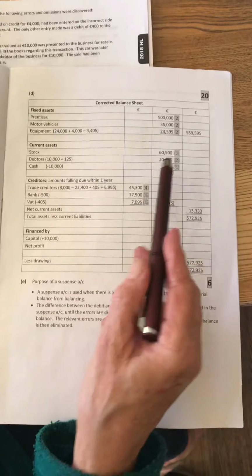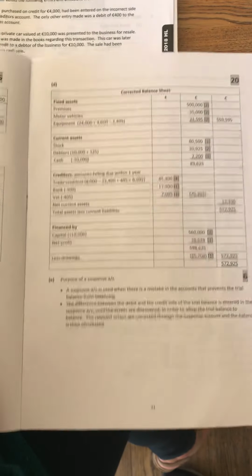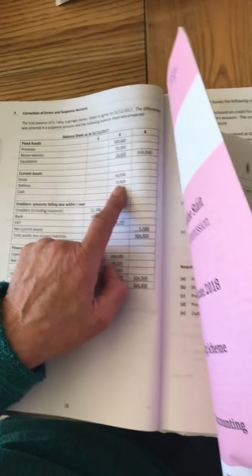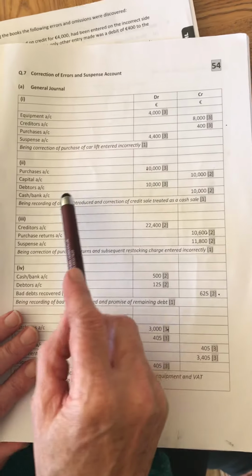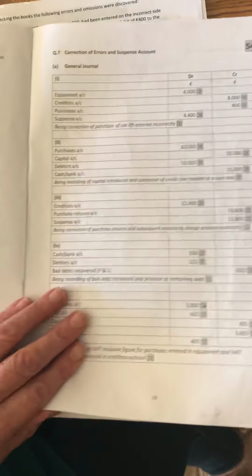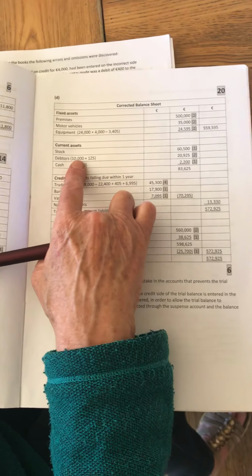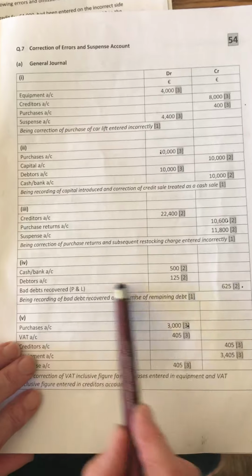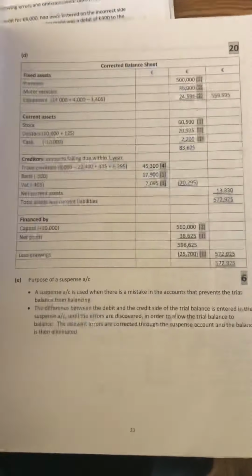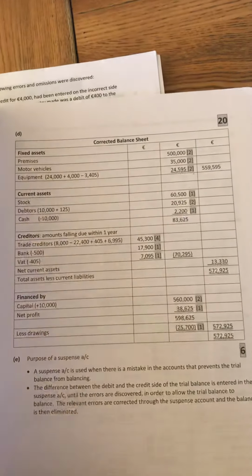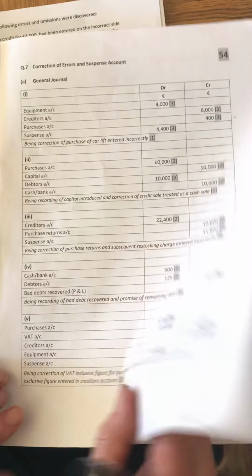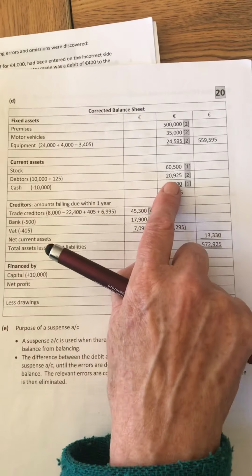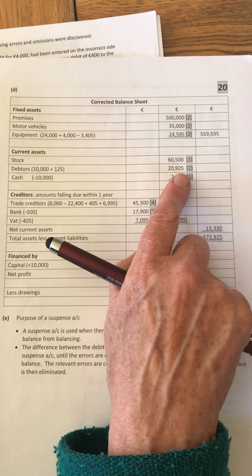There was no entry that affected stock. Debtors. The figure for debtors was 10,800. Debtors are an asset. If we debit the debtors, we add on to the asset. Debit debtors with 10,000 there, we add 10,000 onto debtors. Go down along and see debtors are debited with 125. We add 125 onto debtors, and that's all. So that gives me a final figure of 20,925.